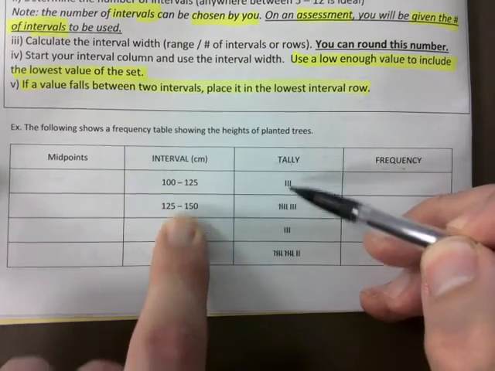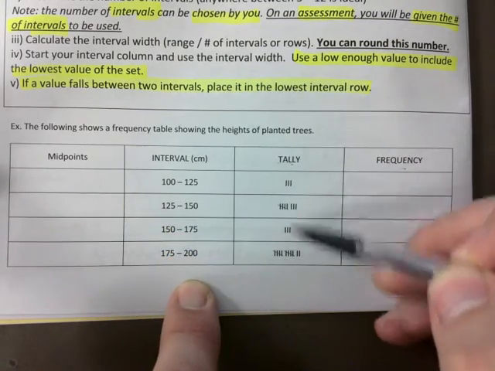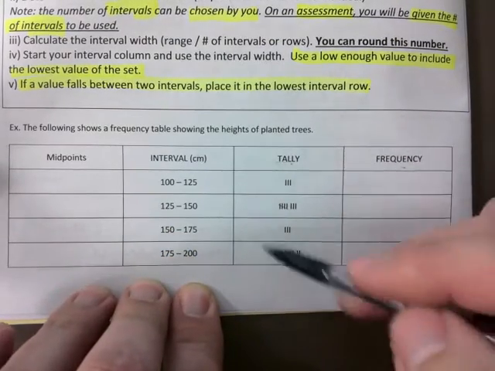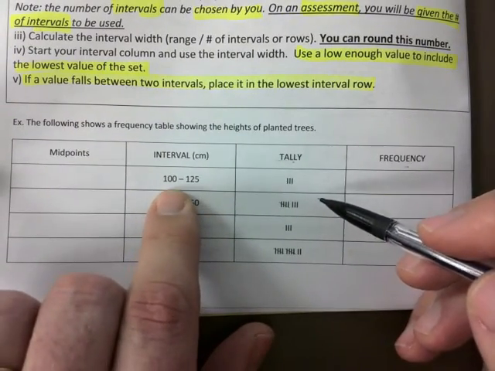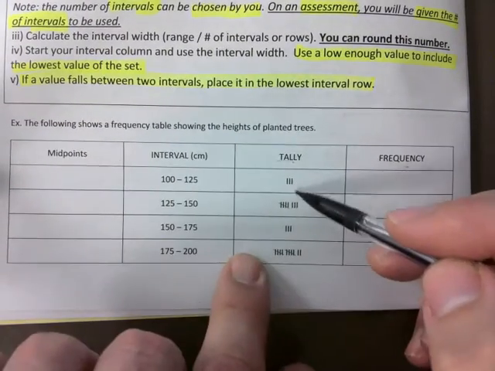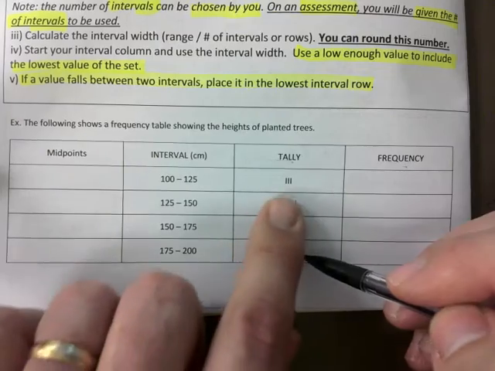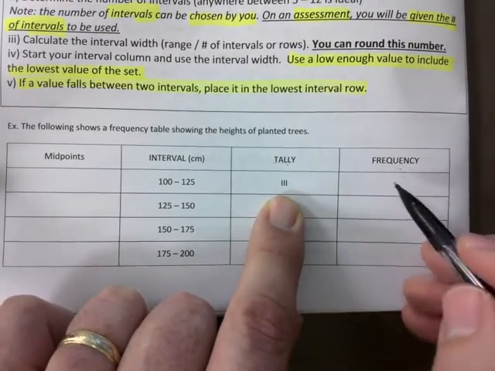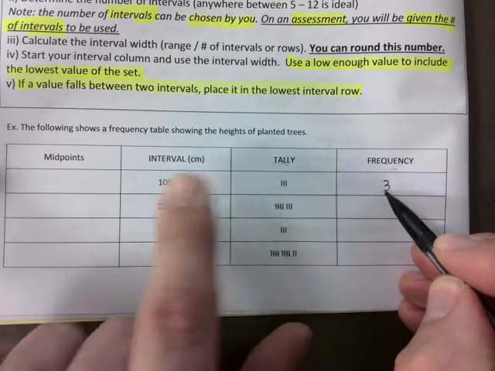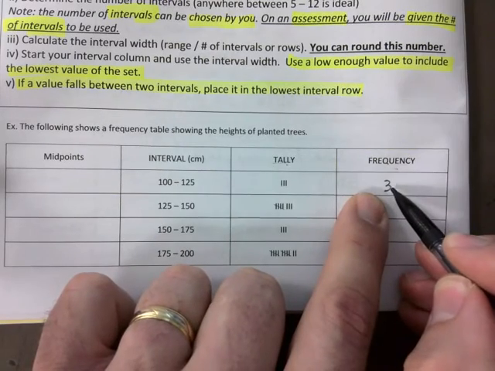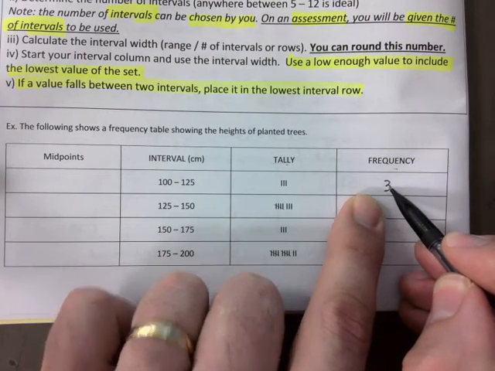So then you keep on marking down the number of occurrences. When you're done collecting all your data and putting them in the various intervals, that's when you come up with your frequency. So in this interval, I have 3 trees that fall in that interval.